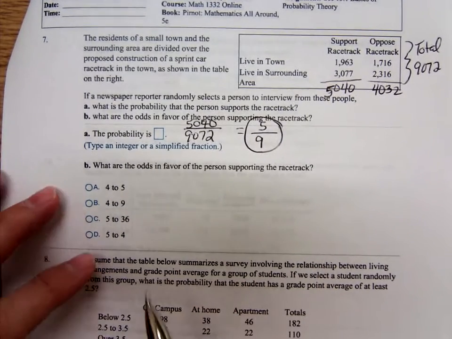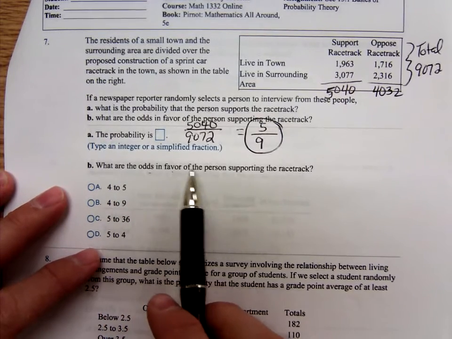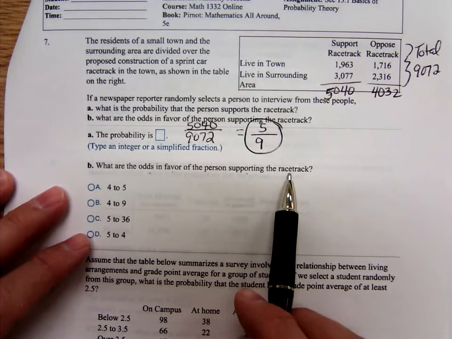So what's the probability that a person supports the racetrack? 5/9. What are the odds in favor of a person supporting the racetrack? This is a good problem.